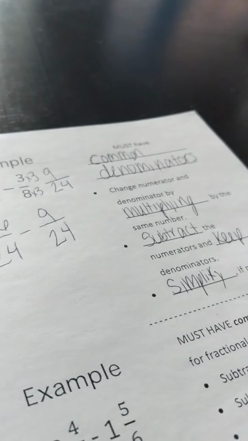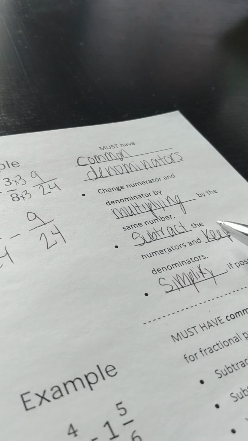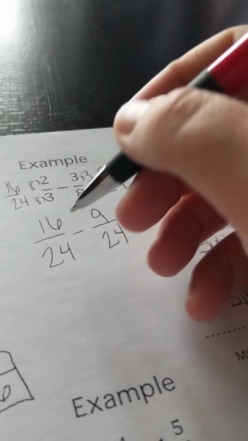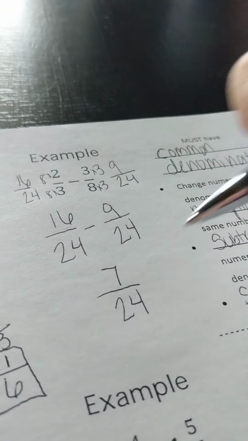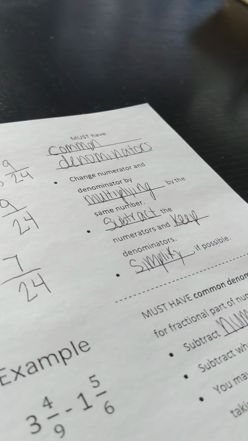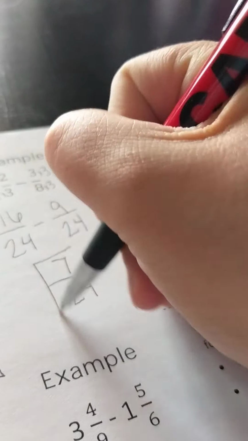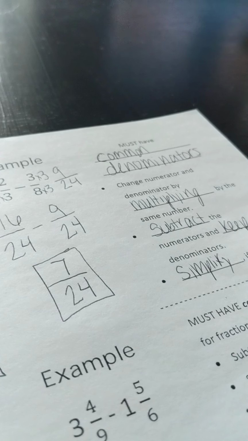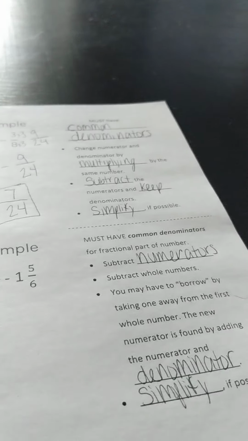Okay, then the next part, we're going to subtract the numerators, which are our top numbers, and keep the denominators. So 16 minus 9 is 7 over 24. And then the last step is to simplify if possible, and we cannot simplify 7 over 24, so that is our final answer. Okay, so now with mixed numbers.